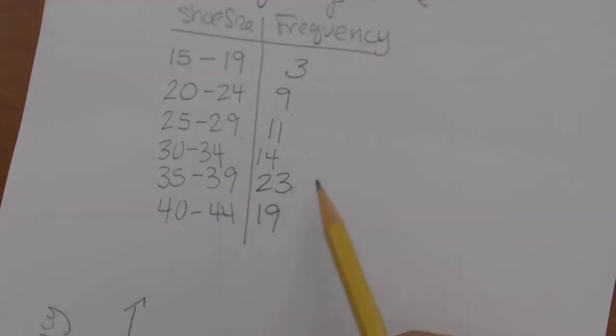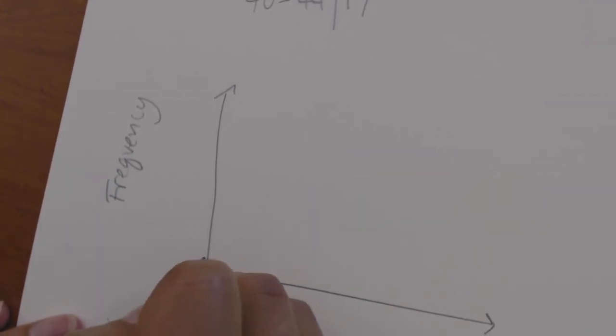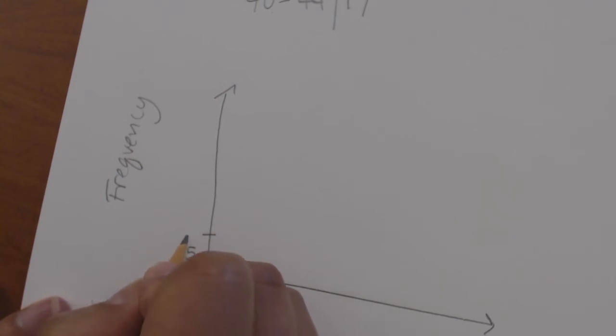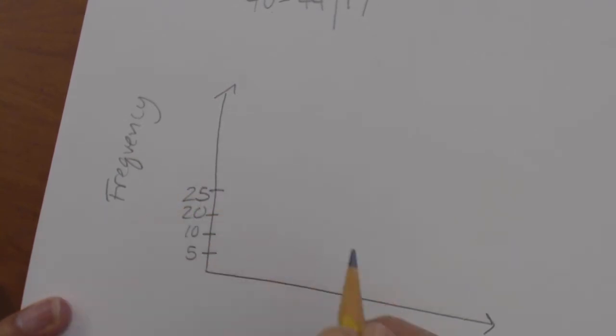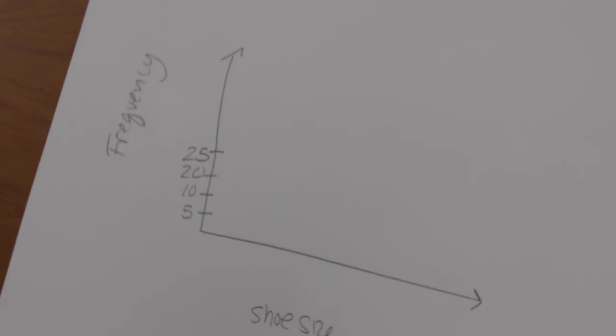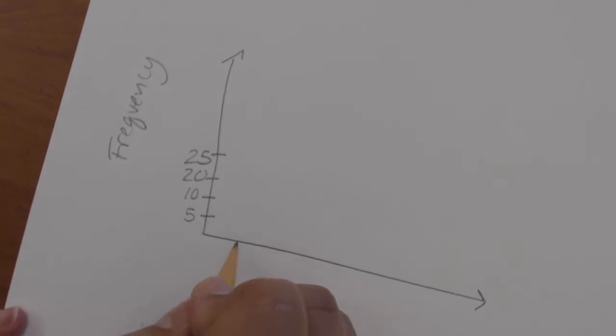That's our largest frequency. So we're going to have to count, let's just say by 5s. That won't be large, but that's okay. And our shoe size, let's go by 10s. We can do that.